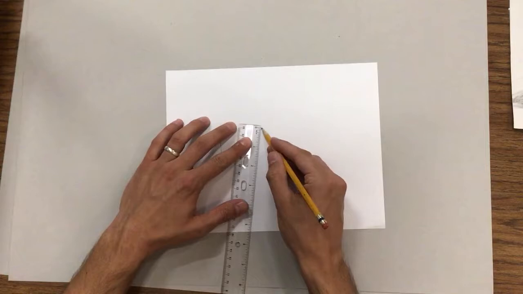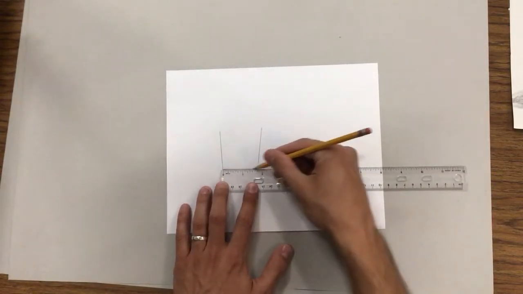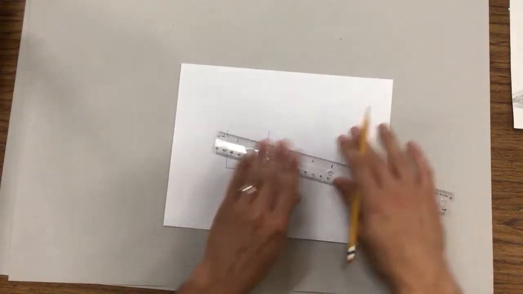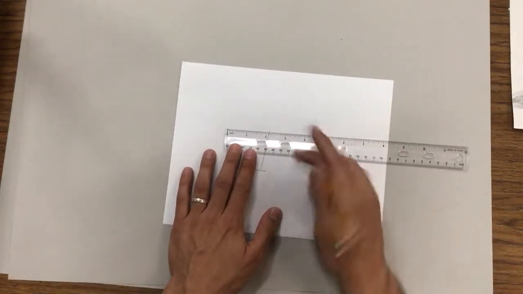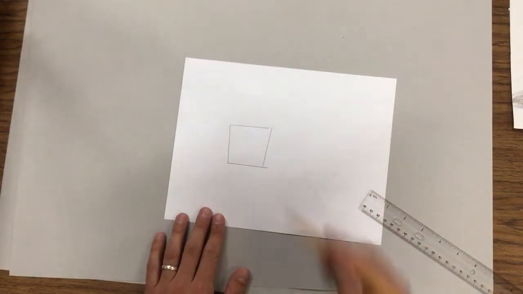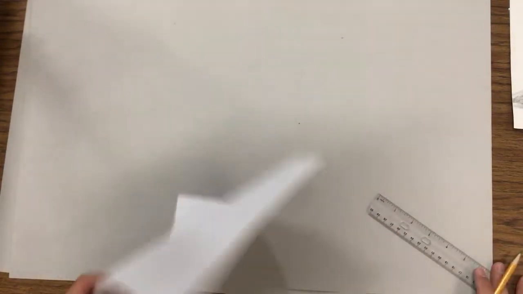like this, because when we get here, we notice that this line was not straight. And then we look up here, and it's not quite 2 inches because it's too much at an angle. You want both lines going straight up and down, and both lines going straight across.